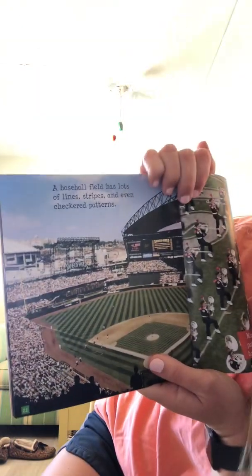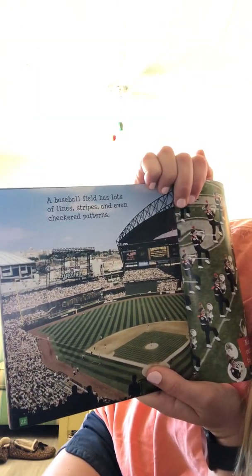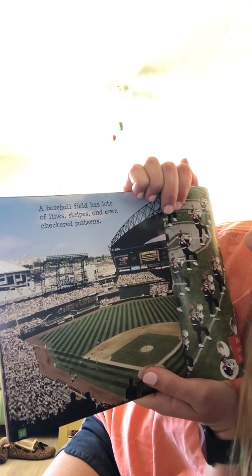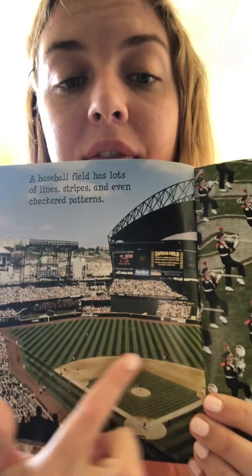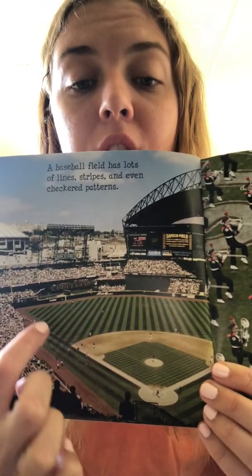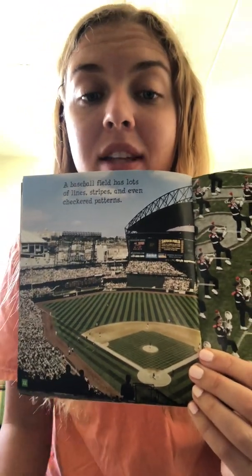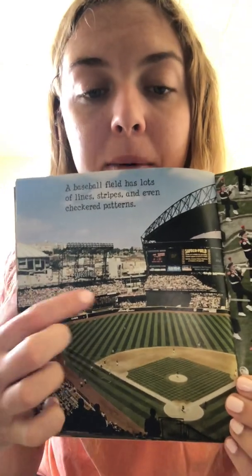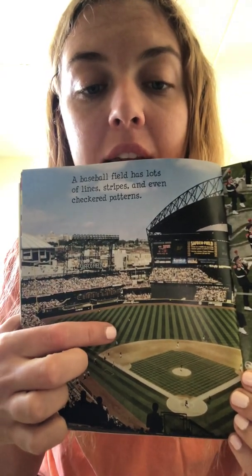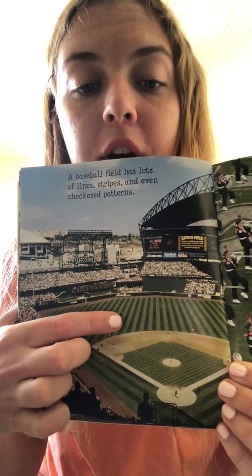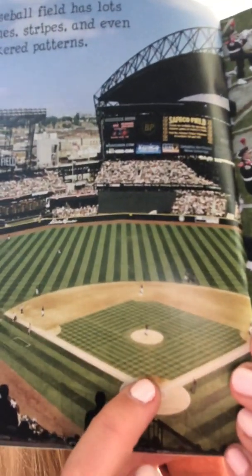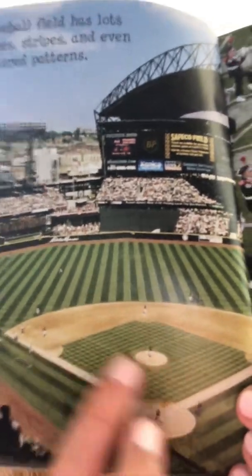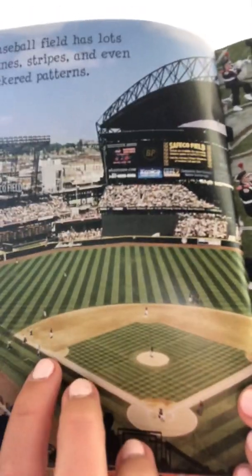A baseball field has lots of lines, stripes, and even checkered patterns. Do you notice the patterns on the field? The grass is mowed in different ways so the colors look like a pattern. Light green, dark green, light green, dark green, light green, dark green. If you look at this part of the field too, you see a checkered pattern. The lines go this way and the lines go this way.